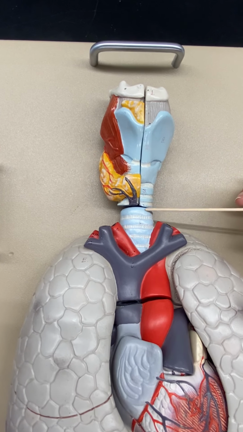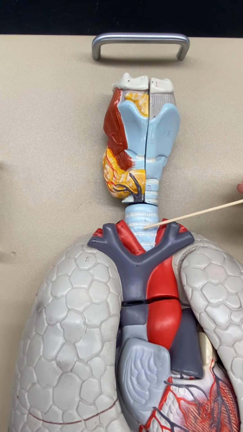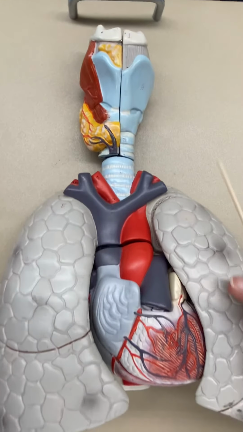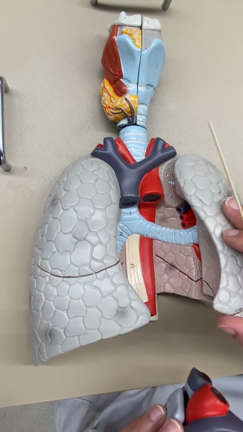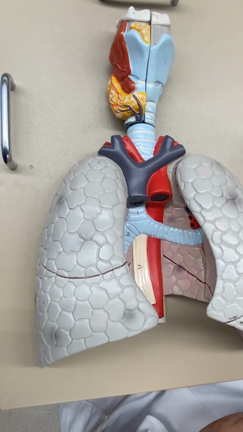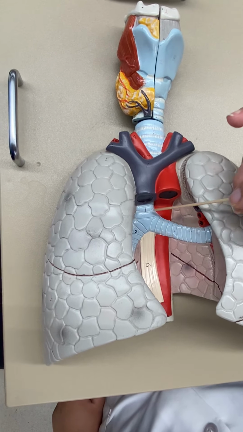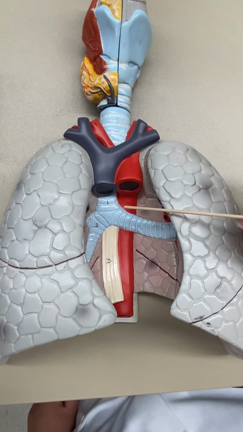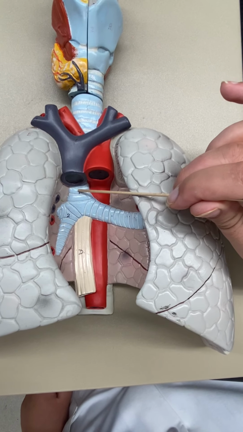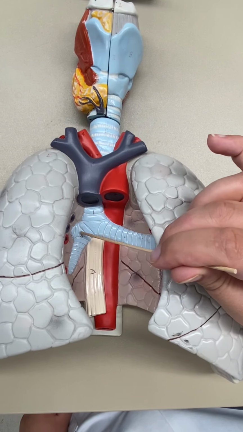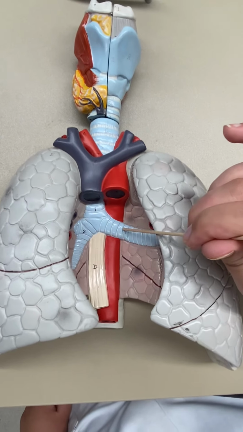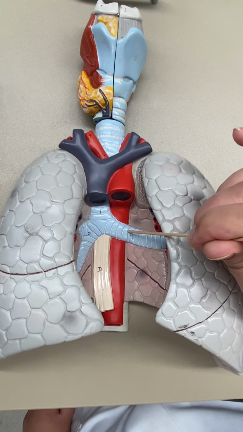Again, you can see your trachea coming down. Right at the center, you have your heart. If I go ahead and remove the heart, you can see the branching of the trachea as it comes into your right lung and left lung. So here is the continuation of the trachea right here. And then here is the branching of the right primary bronchi, and here is the left primary bronchi.